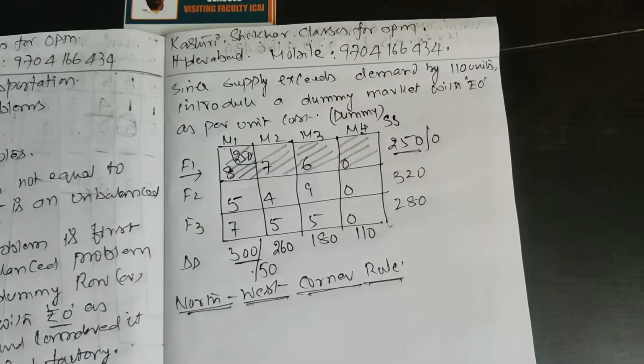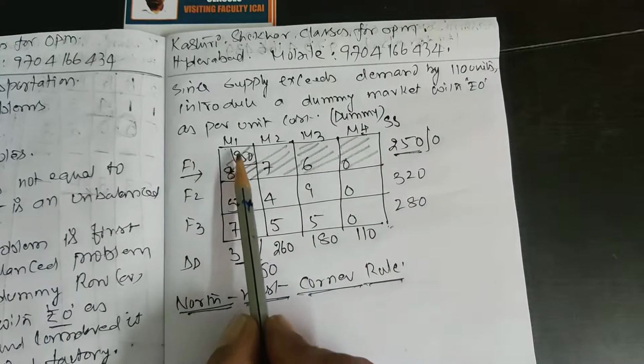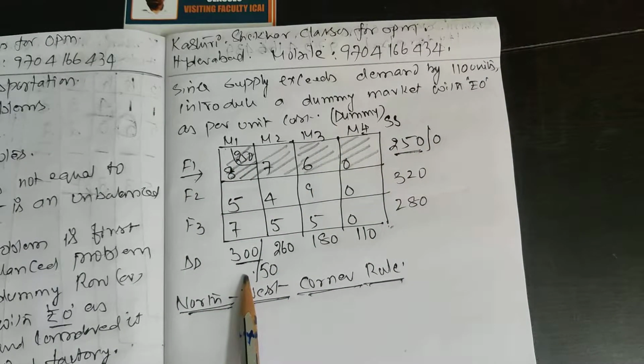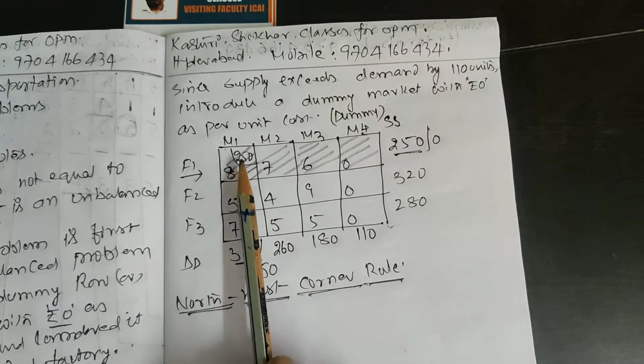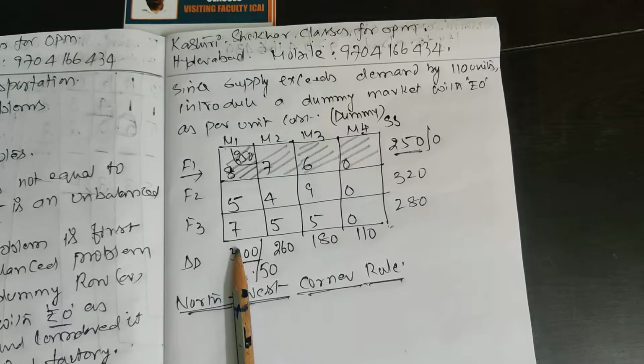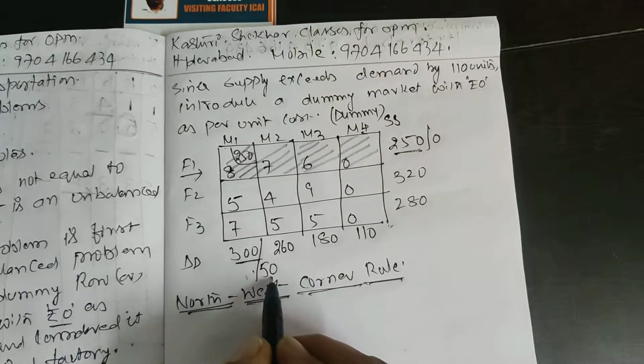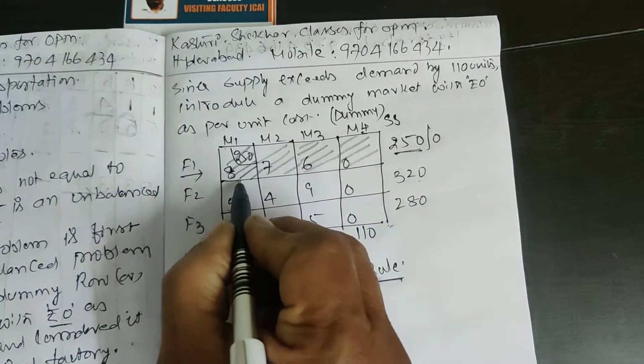Now analyze the situation here. Factory 1 capacity is over, but market 1 requirement is not satisfied. I can supply the goods to market 2 only when market 1 requirement is fully satisfied, only in northwest corner rule. So these 50 units I am supplying from second factory.